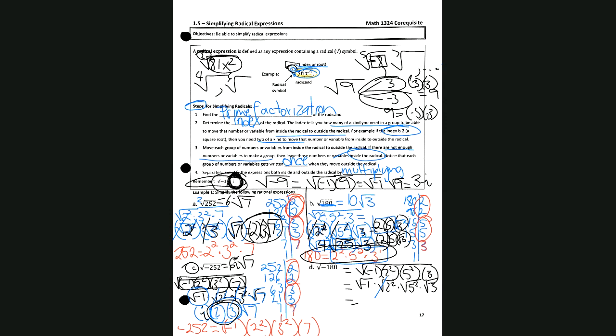So the square root of 2 squared will be a 2. The square root of 5 squared will be a 5. And then the square root of negative 1 by definition will be i. And then we leave the square root of 3 inside. Now I'm going to multiply 2 times 5, so that will be 10i times the square root of 3. And that will be the final answer after simplifying.